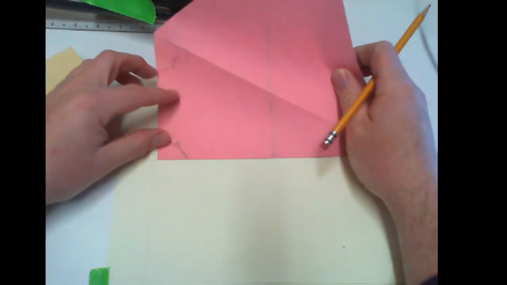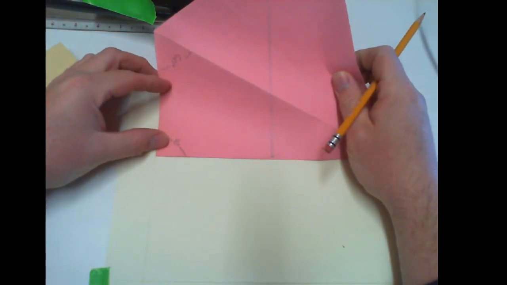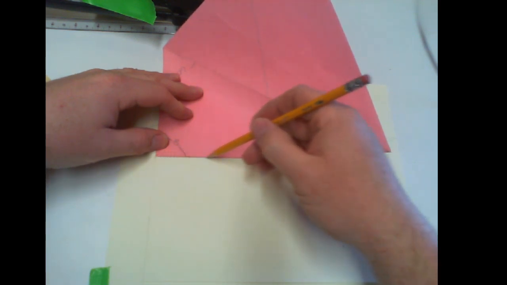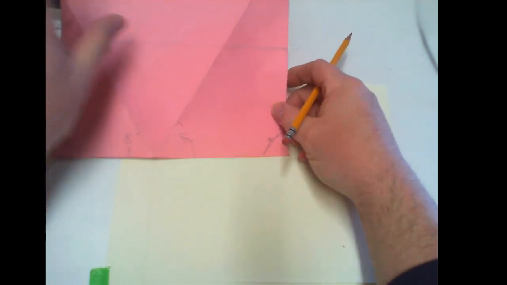I'm going to grab my triangle, so that way I know I get a 90 off of my drawing. And I'm going to draw a light line. Okay, and then a light line from that 90.